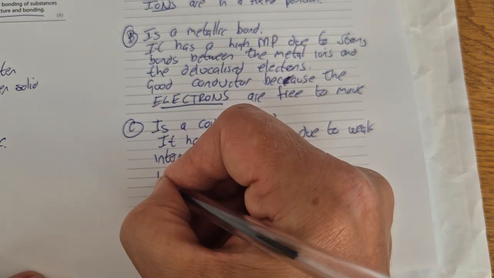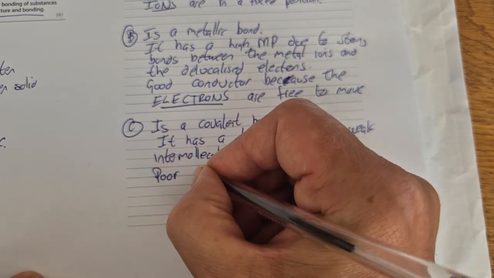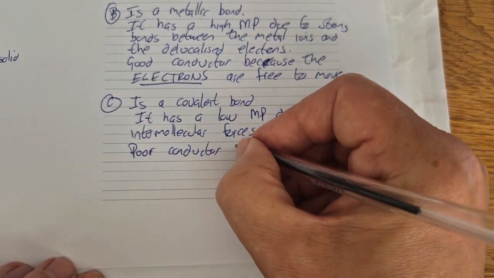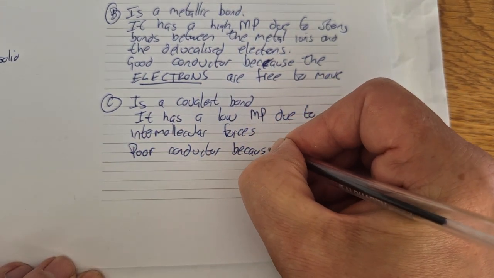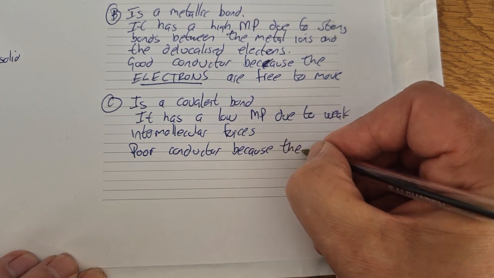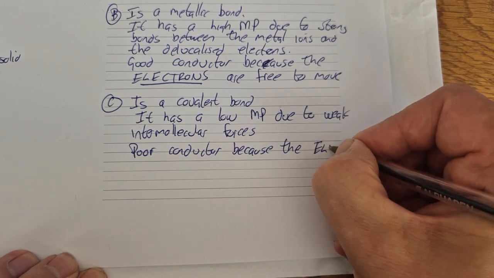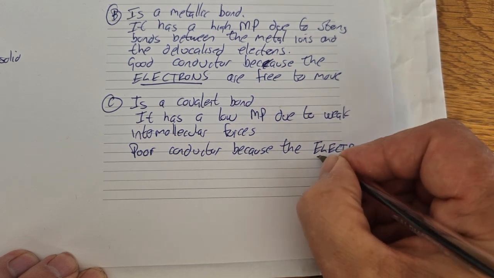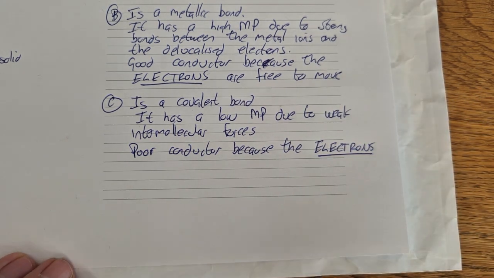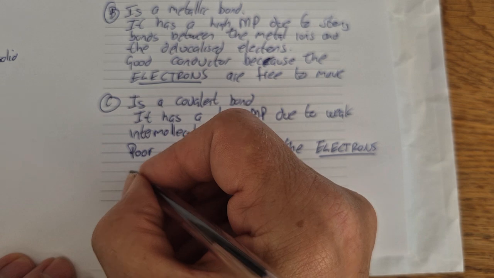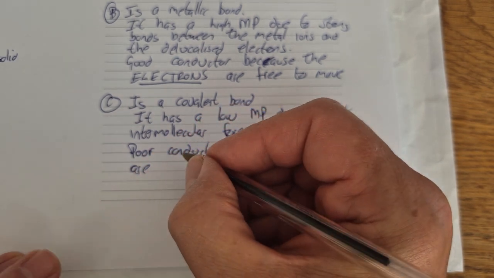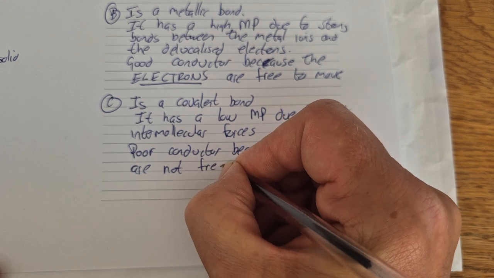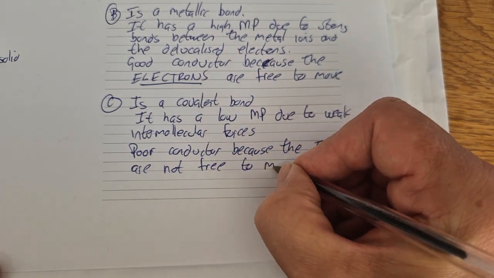It is a poor conductor because it's electrons we're talking about with covalent. Electrons are not free to move because they're bound, they're shared.